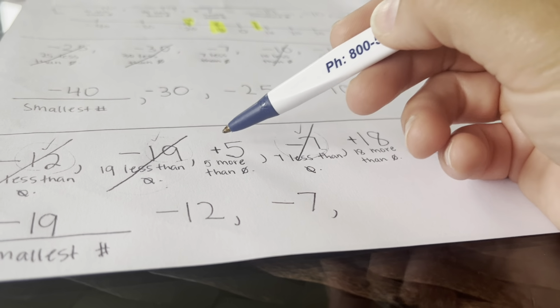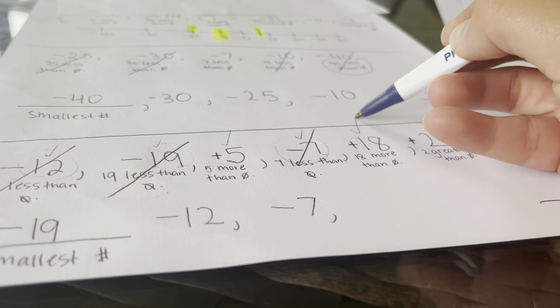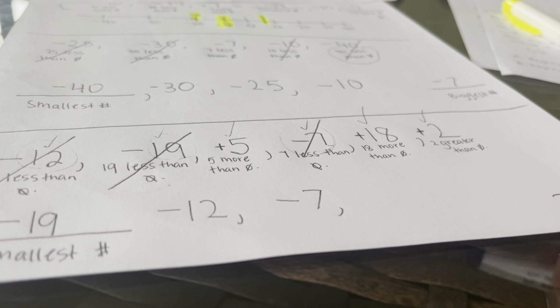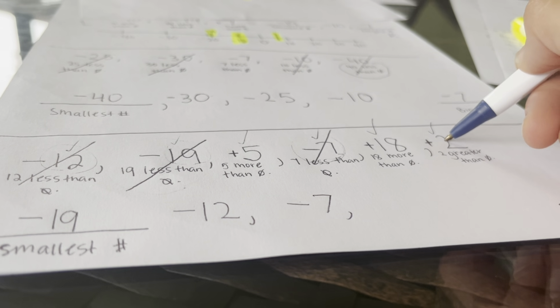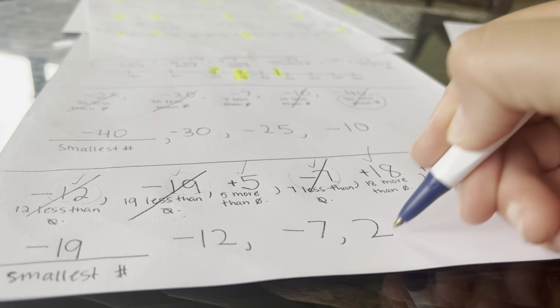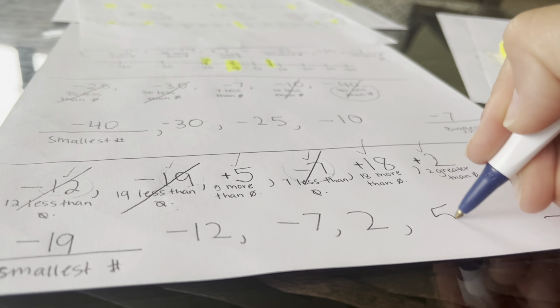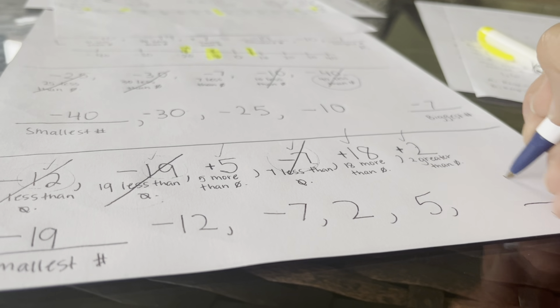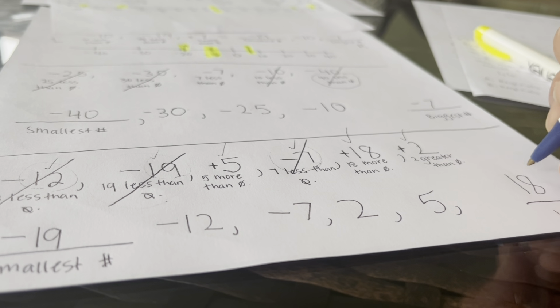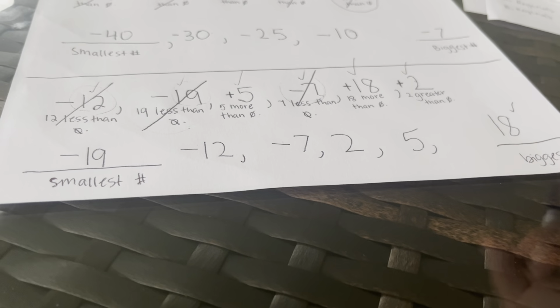I had regular 5, regular 18, and regular 2. But 2 is smaller than 5. 5 is smaller than 18. And 18 more than 0, that's the biggest number I have.